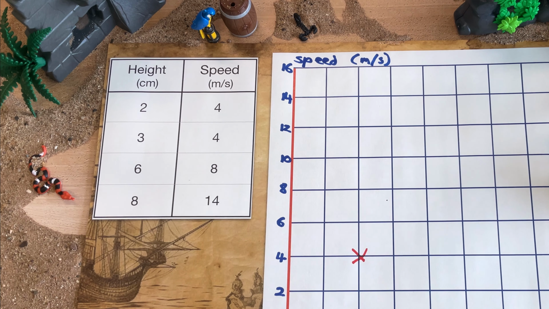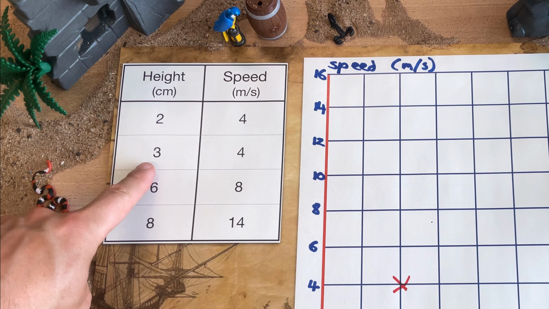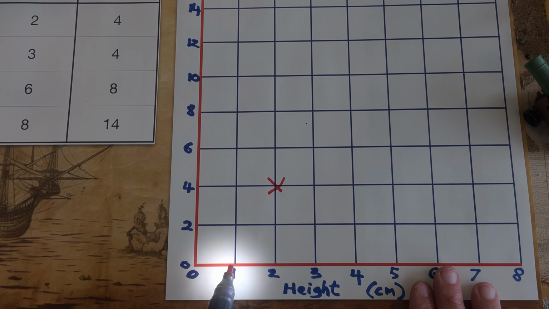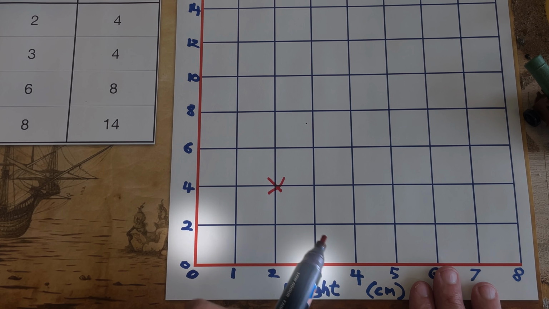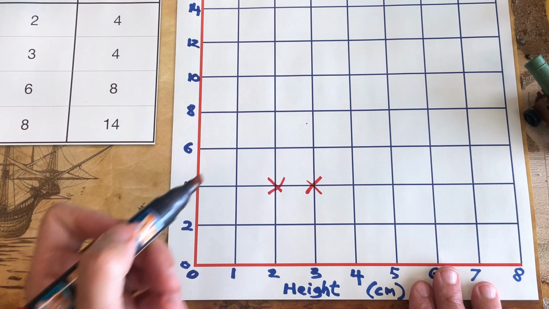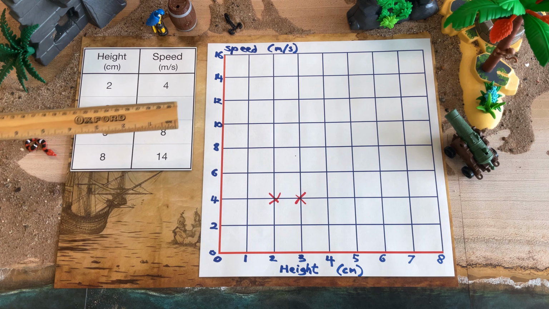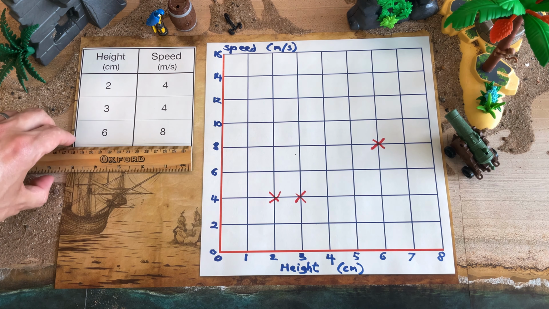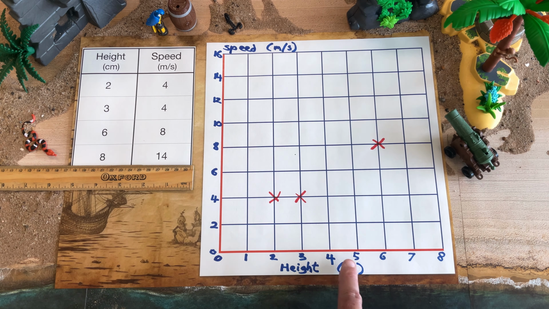To do that, we look at the next pair of numbers down. That's a height of 3 and a speed of 4. And we do the same thing as earlier. We move across to the height of 3 and then up to the speed of 4. Now we put our next X. If you're finding it tricky to keep track of which pair you're working on, put a ruler underneath them. Slide it down when you're moving on to the next pair.